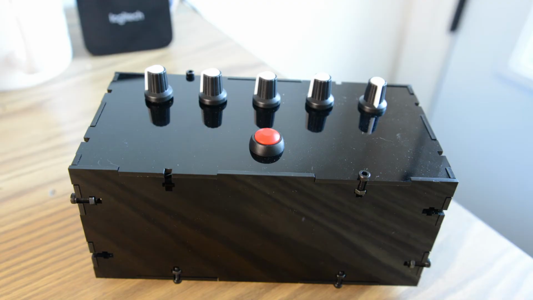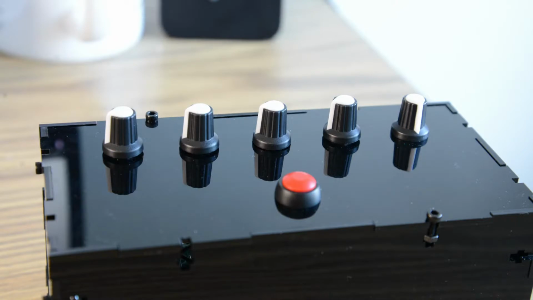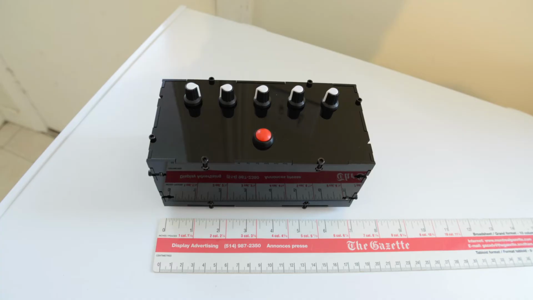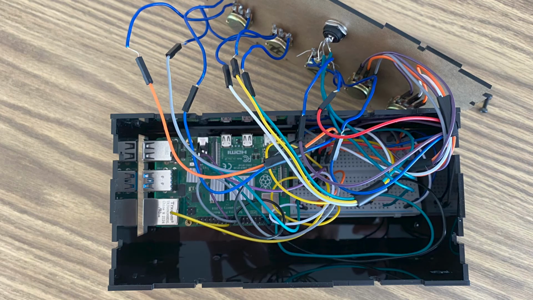A custom laser cut case was also created for this project, which was used to house the Pi and the mini breadboard and also serve as a mount for the knobs and buttons.